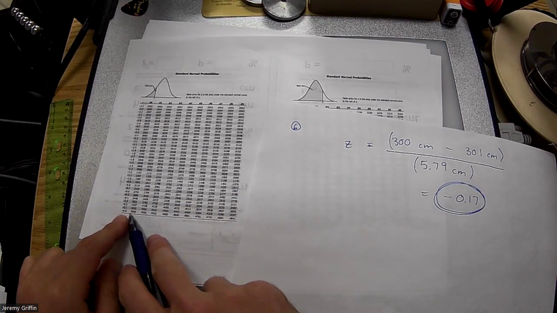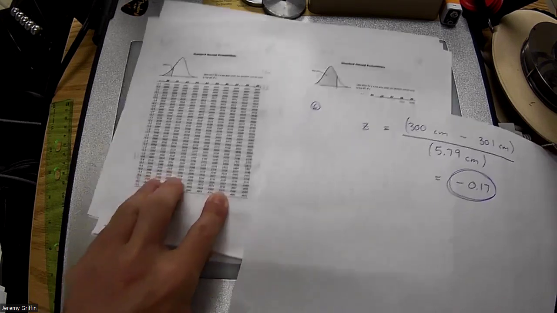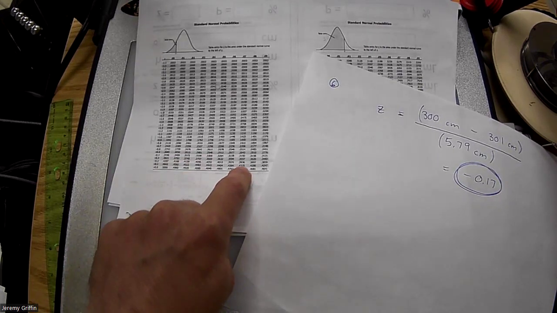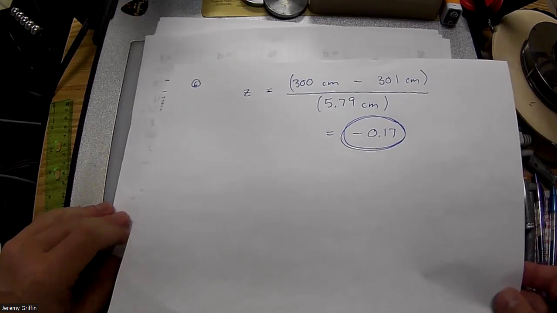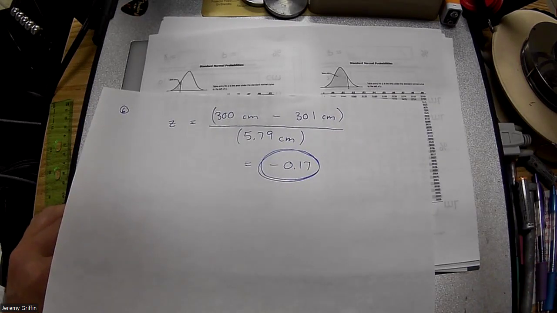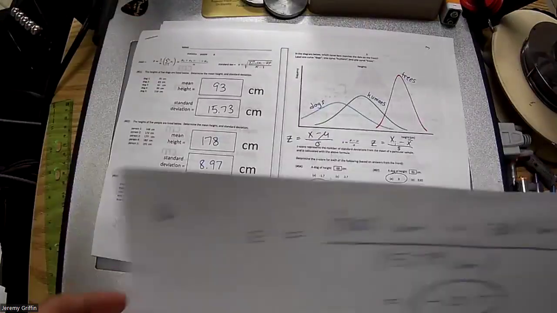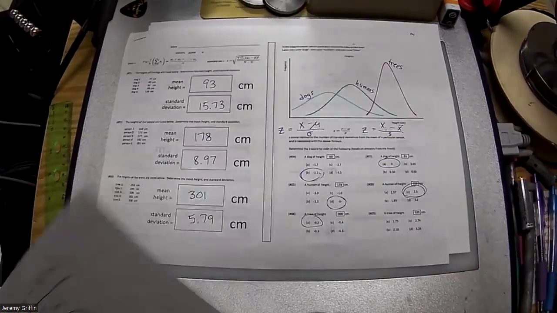-0.17. All right. So this cell right here, let me zoom in where you guys can see this class. So 0.43, that means 43%. Okay. So this tree is taller than 43% of trees, which implies that it's shorter than the other about 57%. Okay, pretty close to average on the short side. Okay, guys good? And last one on this side, tree height.